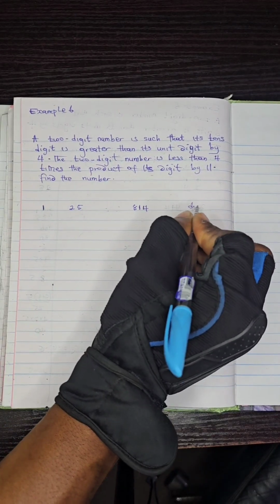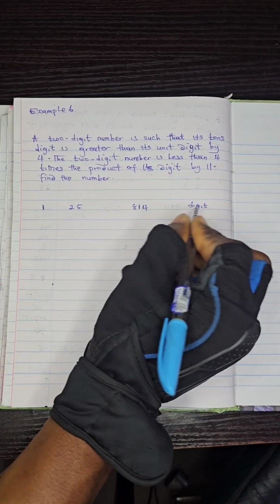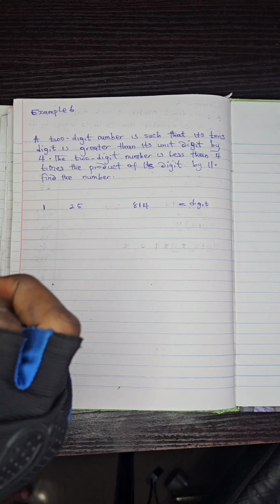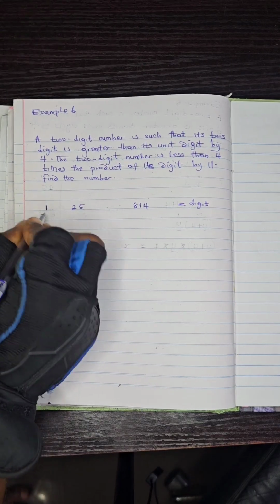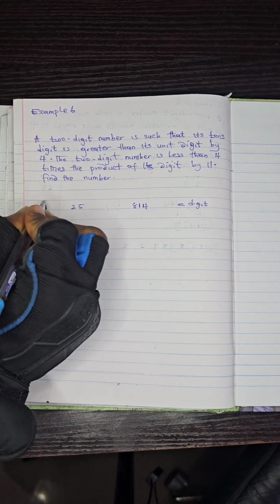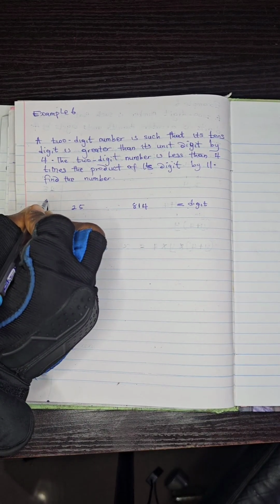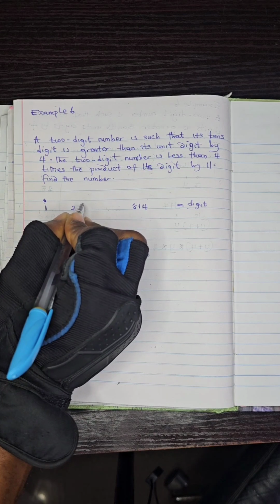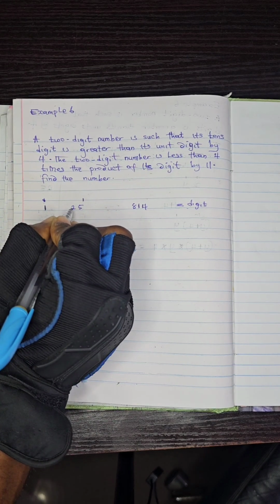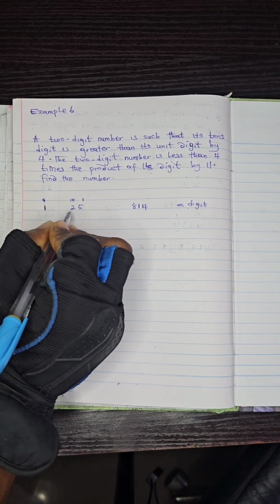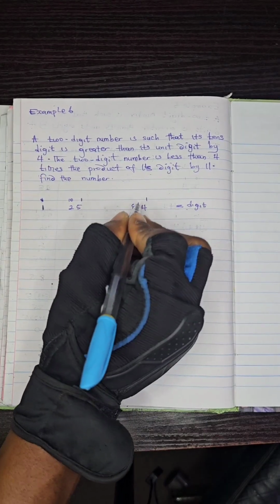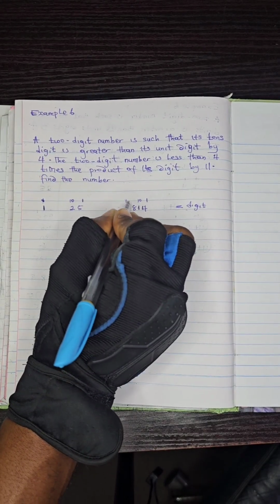Take note of this point. The next thing we are going to take note of is the position. This is a unit number, so it's just unit. But this is now a 2-digit number. It has positions. When you have a number, each digit has a position. The position of 5 here is unit, that's 1. The position of 2 here is tens. The position of 4 here is unit, so here is 1. The position of 1 here is tens, and the position of 8 here is hundreds.